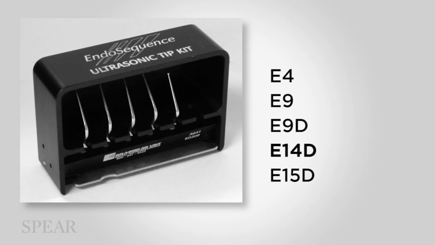Sure. There's about 5 tips that are used most commonly along with this instrument. And those are in a little kit with the endosequence. But these are really the tips that you need for non-surgical use. Obviously, there's a bunch of surgical tips as well. But here, for your non-surgical access needs, your E4, E9, E9D, E14D, and E15D are basically the ones that you need. The E14D is the one that I have on there pretty much all the time. And then I would change it to maybe an E15D if I have some calcifications or something like that I'm looking for. And E9D for refinement.